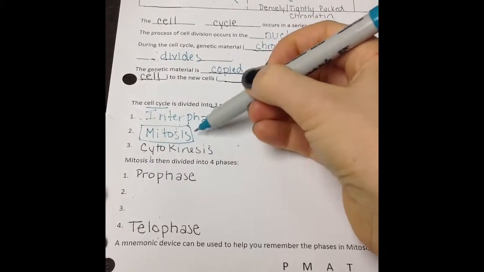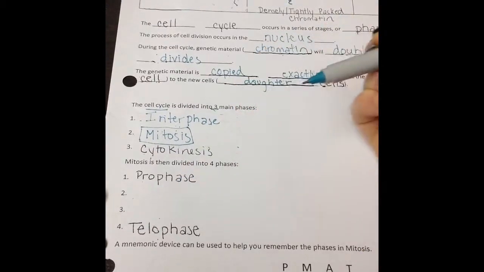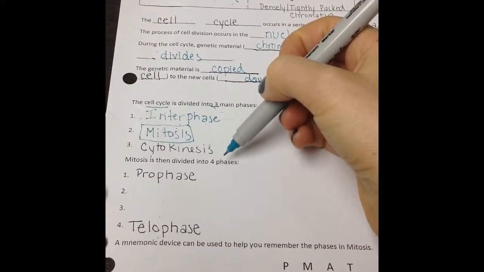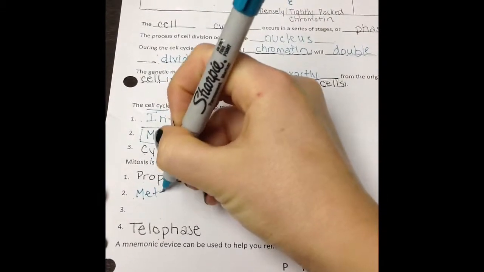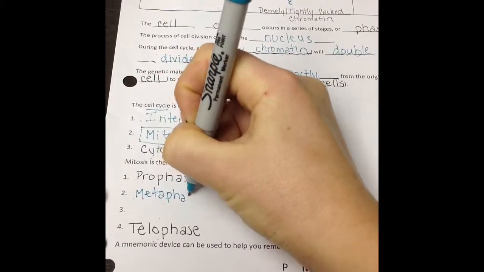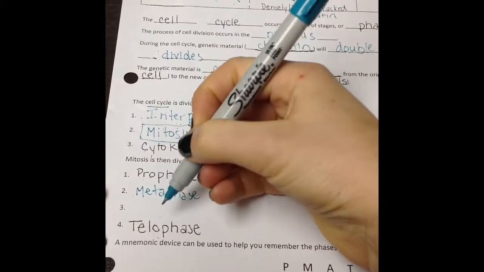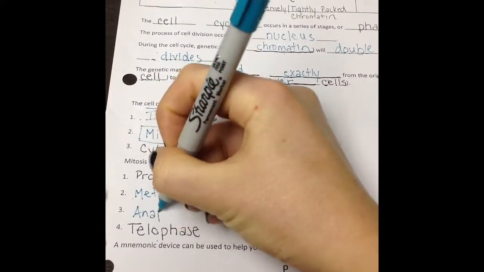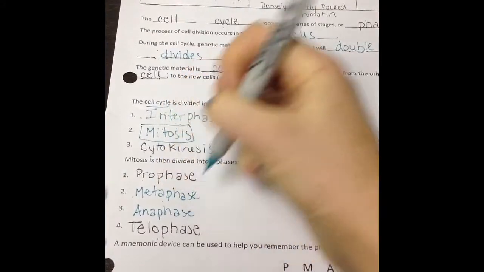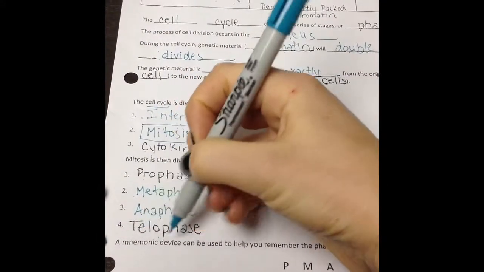The first stage of mitosis is called prophase. The second stage of mitosis is called metaphase. And the third stage of mitosis is called anaphase. And then the last phase of mitosis is called telophase.